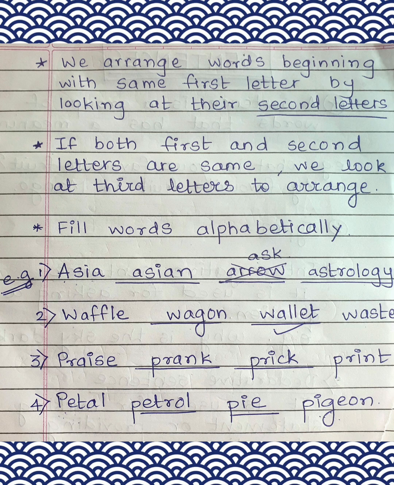Just as that, you can make any words other than these also which are suitable, but see to it that they fit between these two words. What do I mean by that? Now, if we see here petal and pigeon, again letter P is common, but here PE is common between petrol and petal.